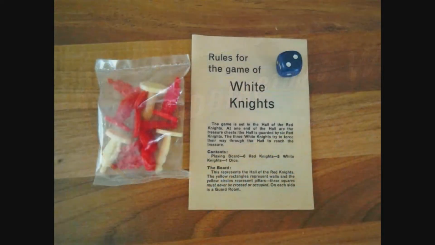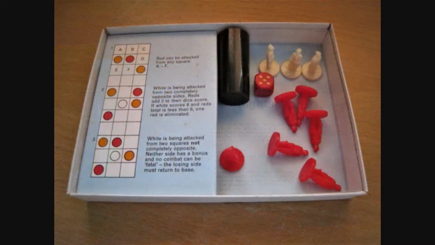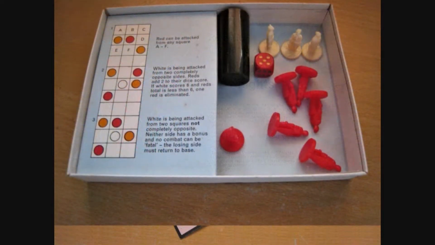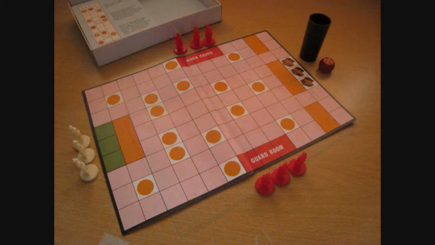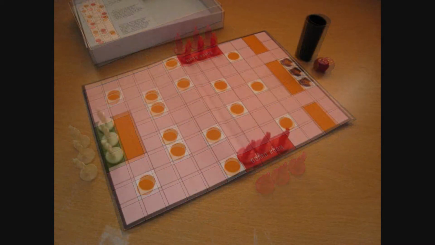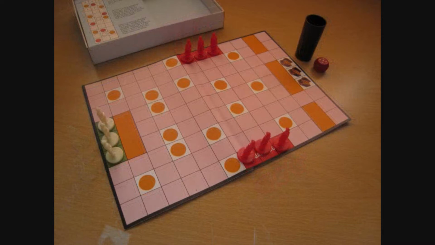Waddington's board game, White Knights, first appeared in 1966. The game is set in the Hall of the Red Knights. At one end of the hall there are 3 treasure chests, guarded by 6 red knights. The 3 white knights try to force their way through the hall to reach the treasure.